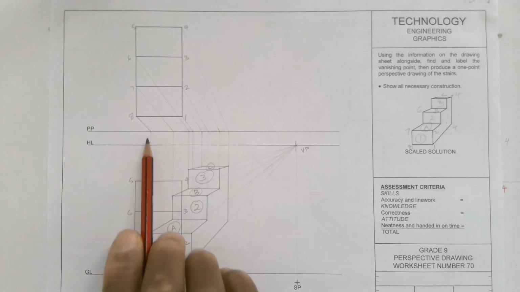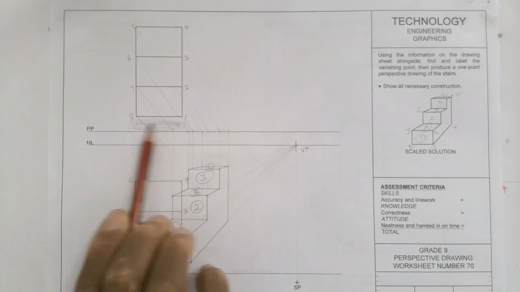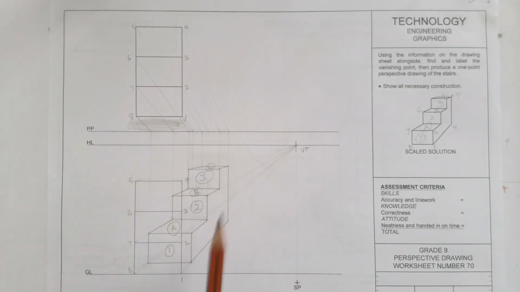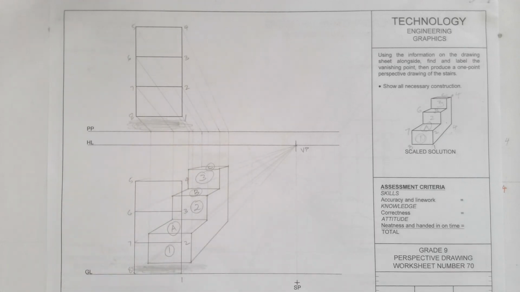Mind you, this space here which I'm shading now, that space there, it means it's not touching picture plane. Therefore, on this ground line here, there will be the same opening there or a space. That means that this is not sitting on the ground line. So that distance and that distance will always be the same. Thank you.